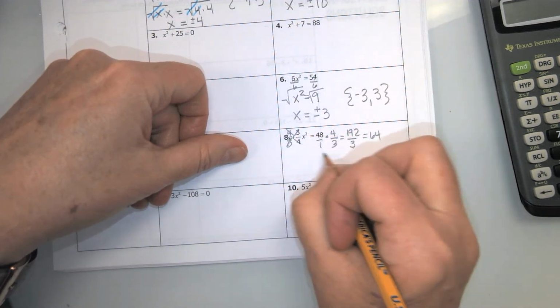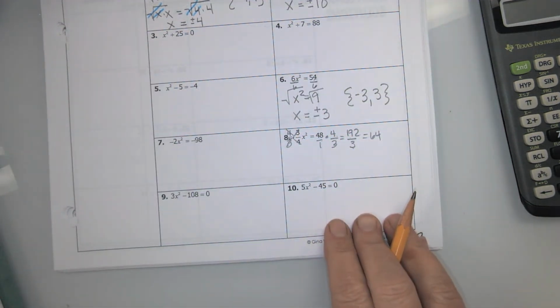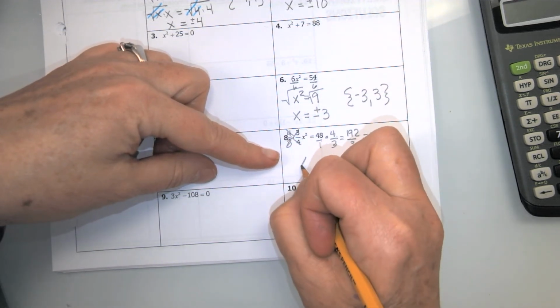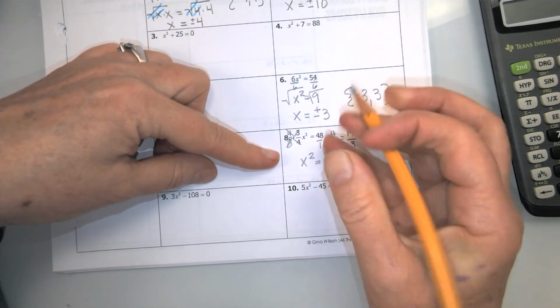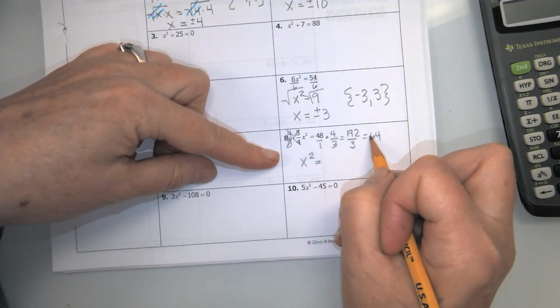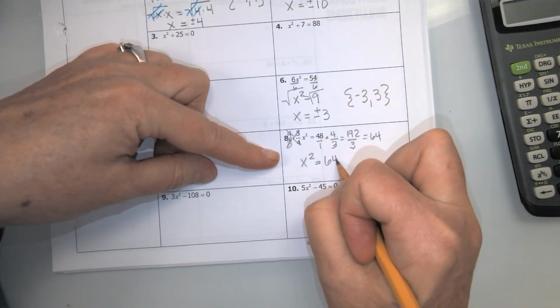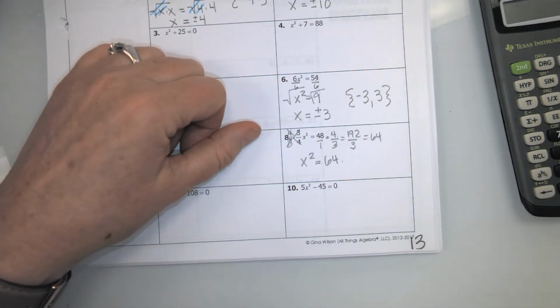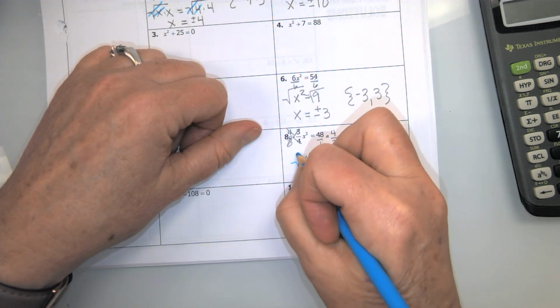Now this is all kind of a mess, so I'm going to rewrite it so I can see it neatly. This cross-canceled, I have x squared equals, and that is no longer 48, it is now 64, because you see I actually made it into 64. And 64 is a nice perfect square. So just so you can see, I should have been using colored pencils to begin with.